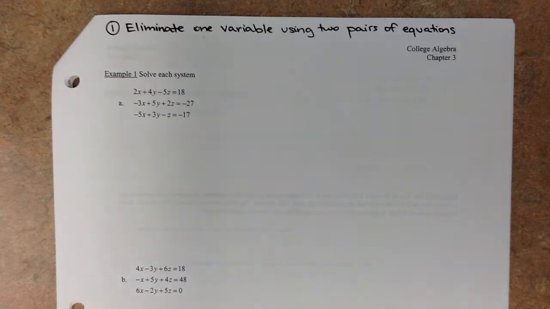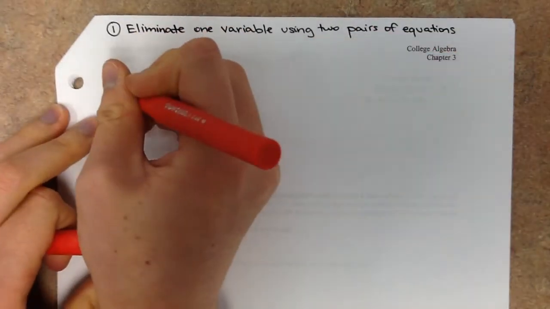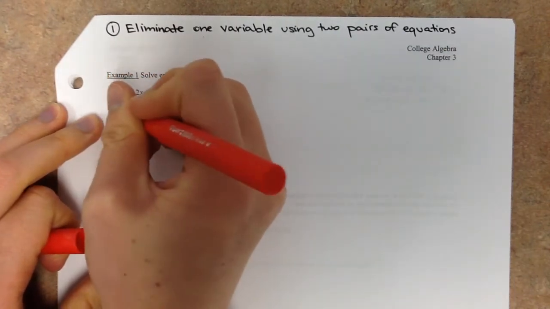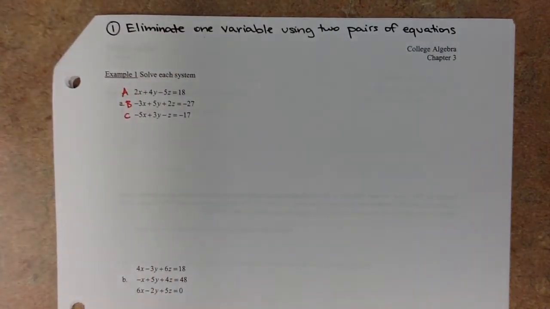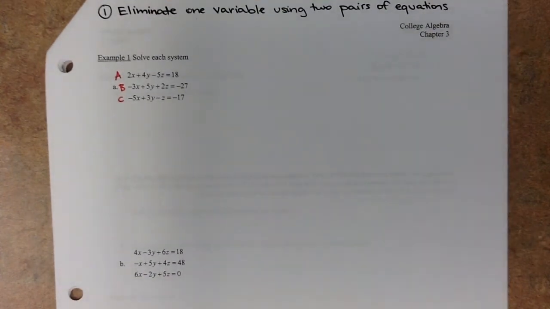So we've got these 3 equations here. The first one, so we'll just label them A, B, and C. That way, instead of me saying, negative 3x plus 5y plus 2z equals negative 27, I can just say equation B. And then we all know what we're talking about. So I would get in the habit of doing this when you guys are working on your homework as well.